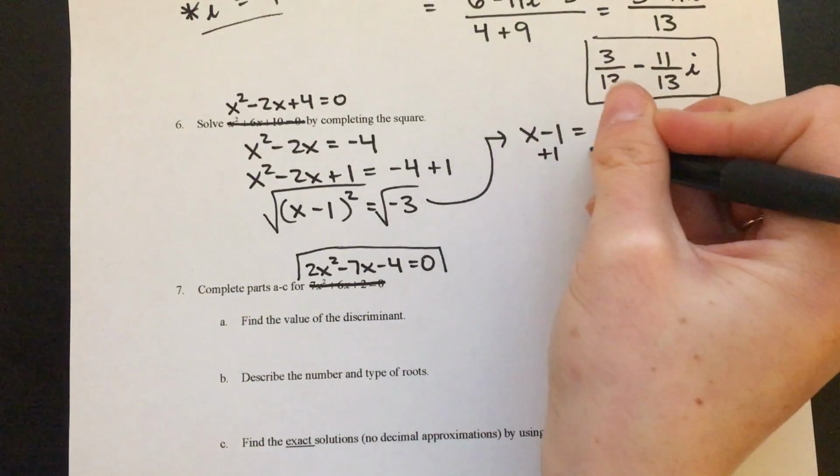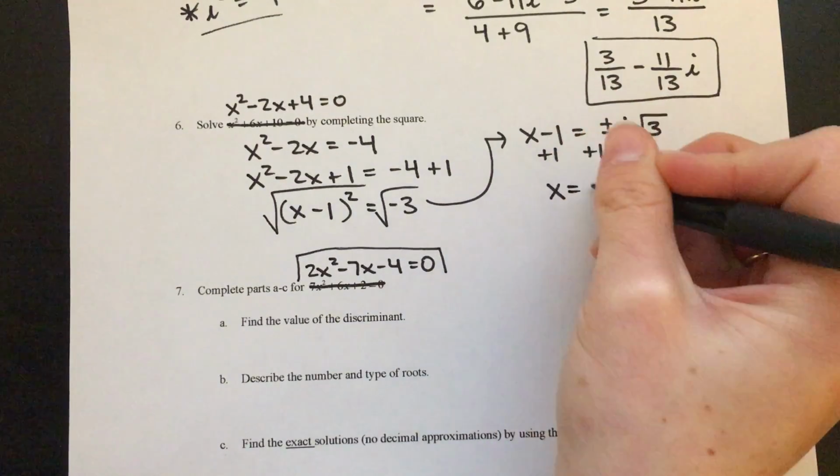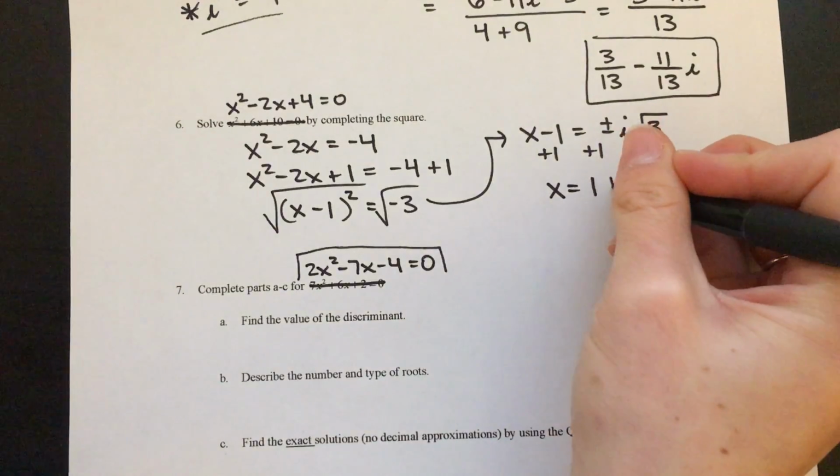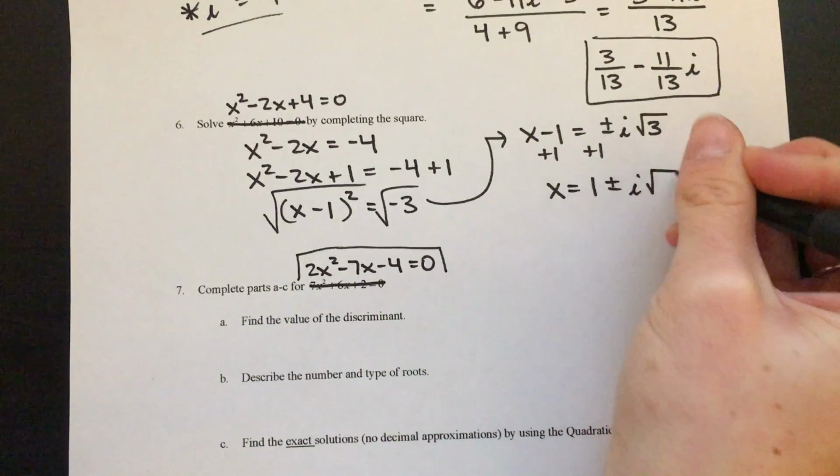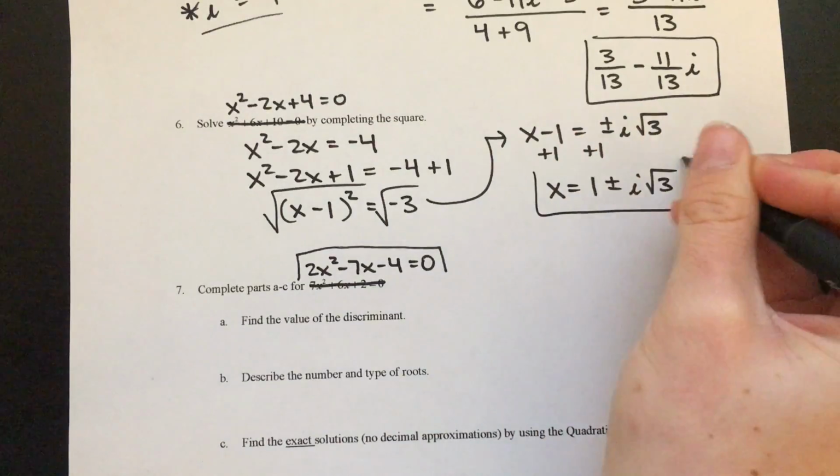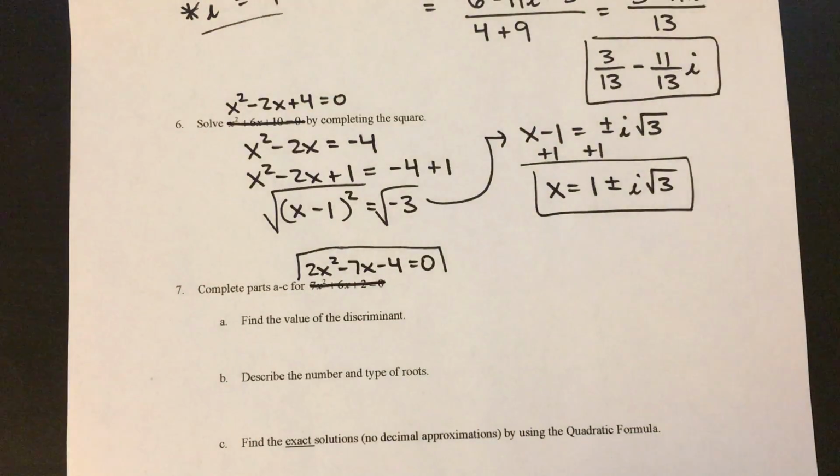And then last, just to get x by itself, I add the 1, so I have that positive 1 that I just moved over, and then plus or minus the imaginary unit times the square root of 3. And that's how you complete the square.